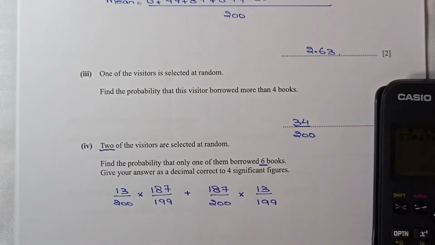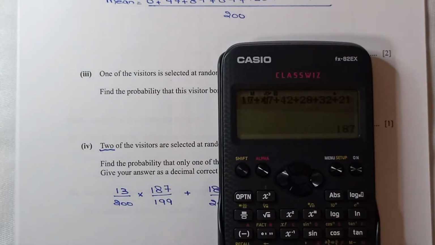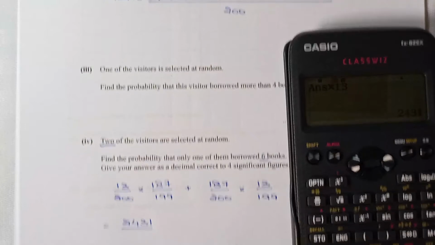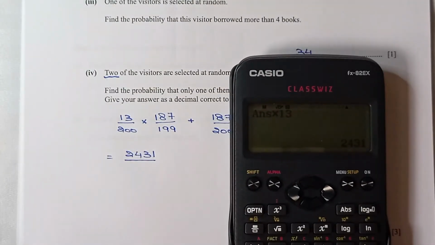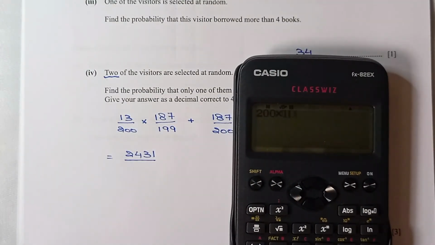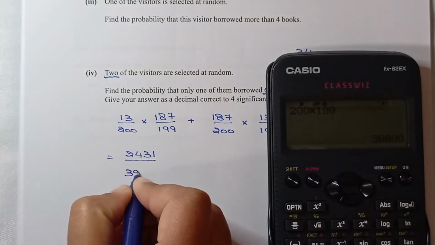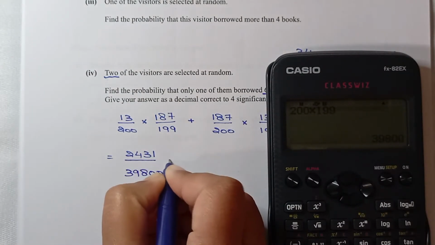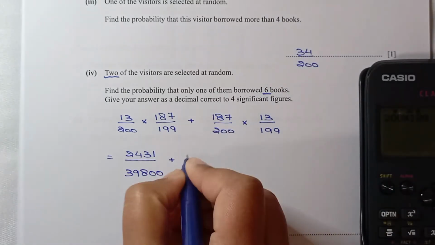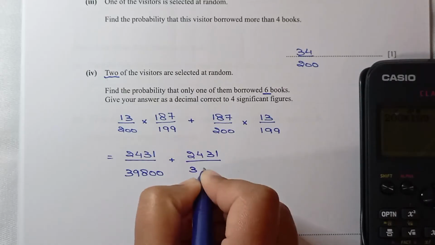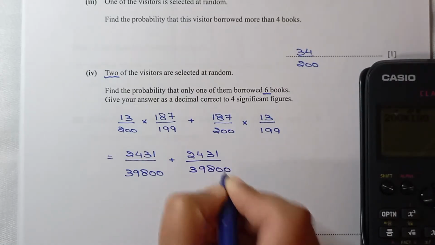Right, okay, so we have 187 times 13, that is 2431, and dividing by 200 times 199, that is 39,800, plus the same, we have 2431 over 39800.